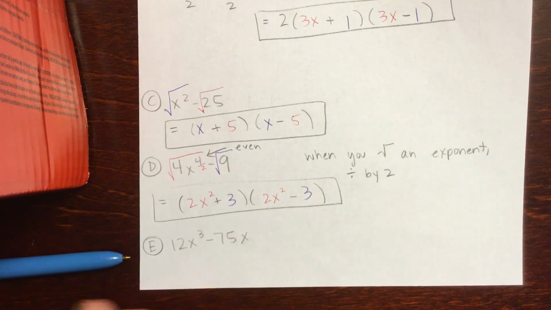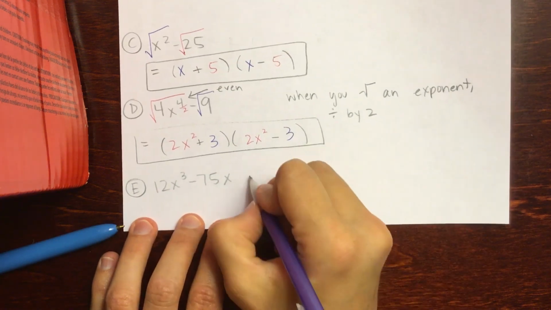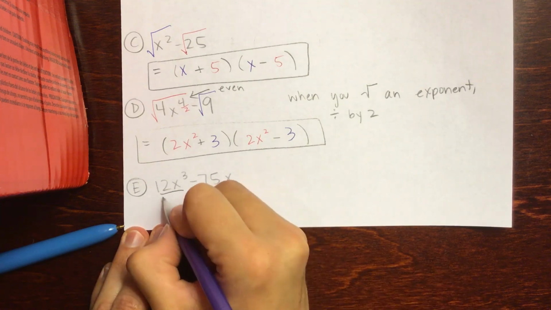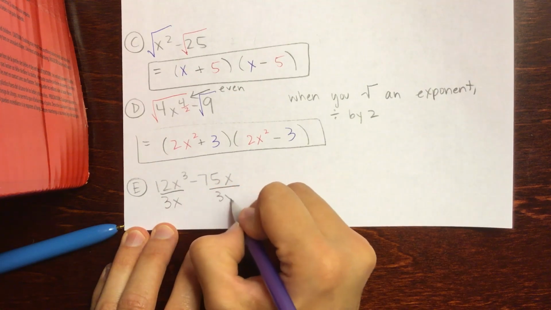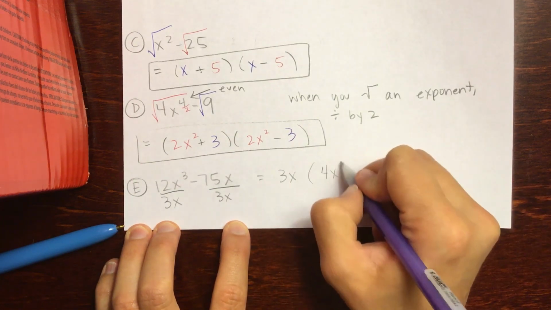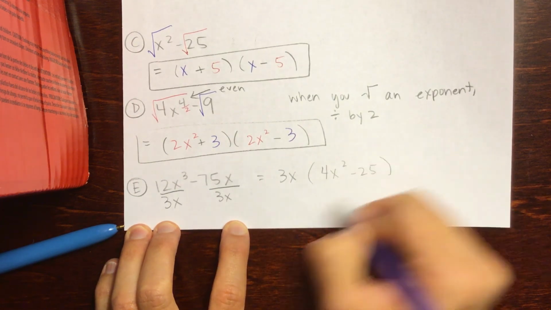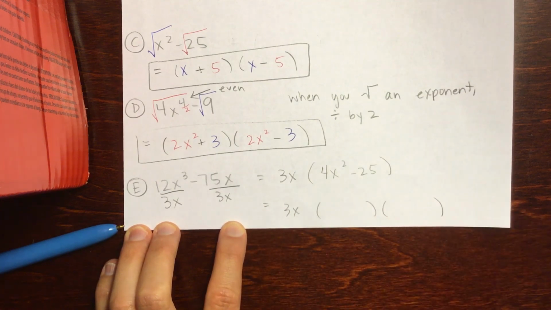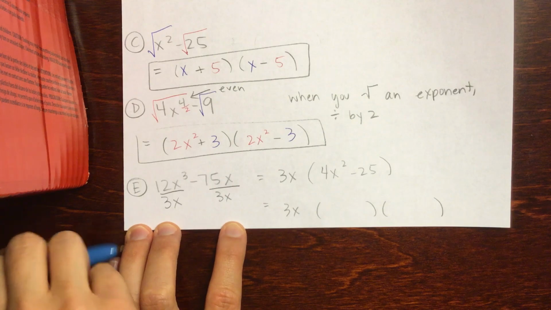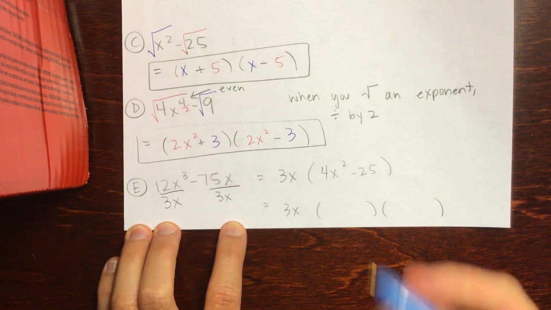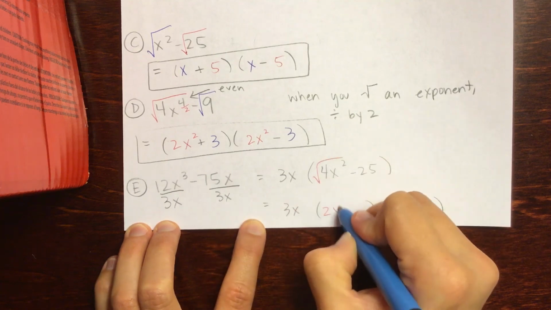All right, last example. I need to pull out a 3x first. Now, 4x squared and 25 are square rootable, and they have a minus sign between them, so I can use the difference of squares pattern.